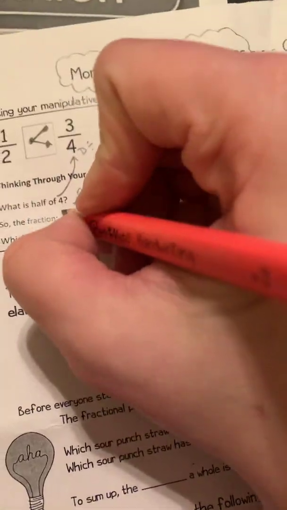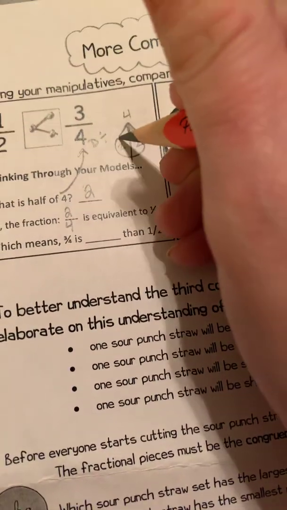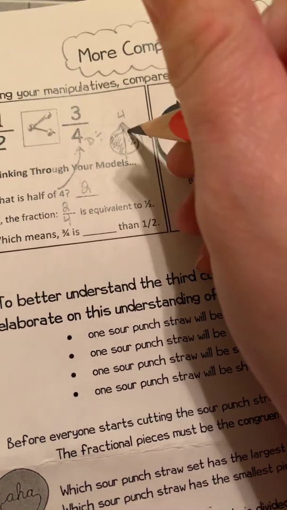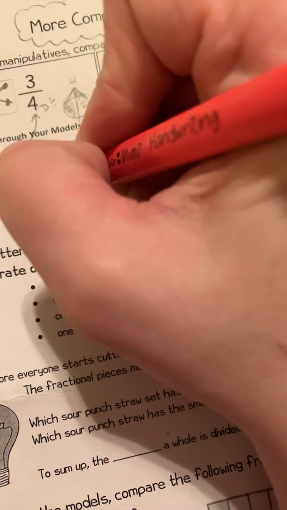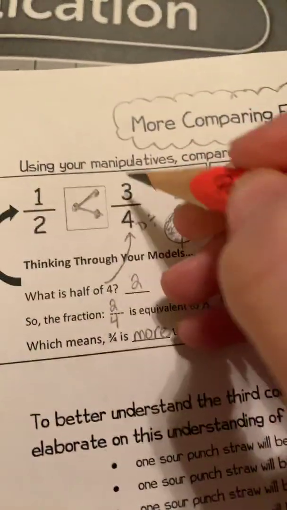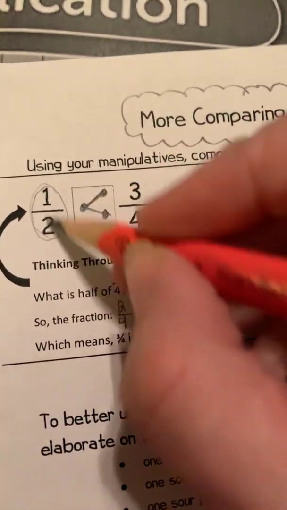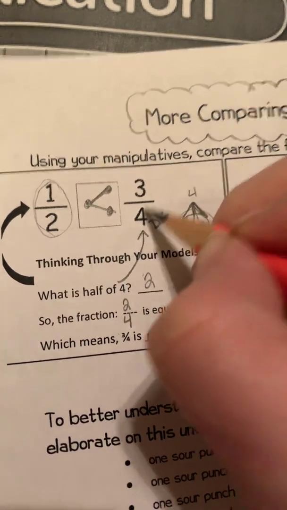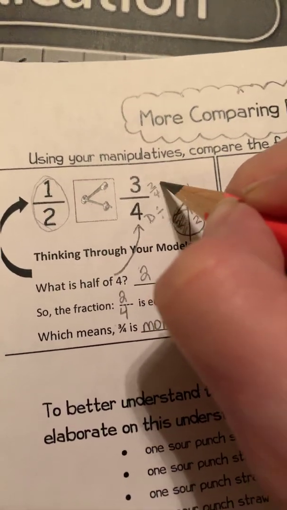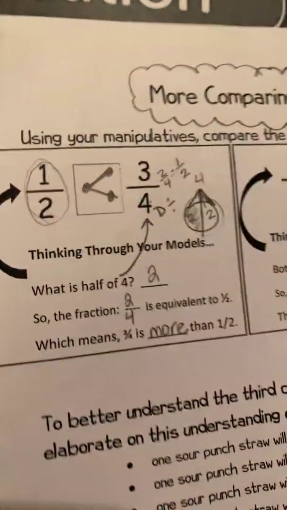So the fraction 2/4 is equivalent to a half, because 2 out of 4 is a half. So they're equivalent, which means 3/4 is more than a half. And that's a big thing in 4th grade, is using this benchmark fraction. Benchmarks are fractions easily recognizable to students. If I know half of 4 is 2, then I know 2/4 is half. So 3/4 is going to be more than a half.